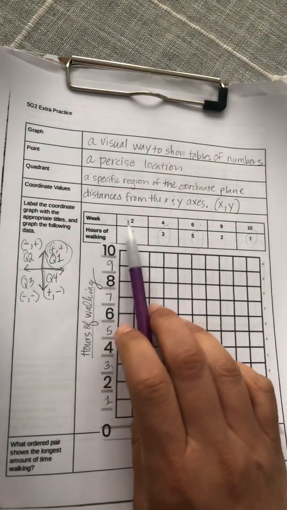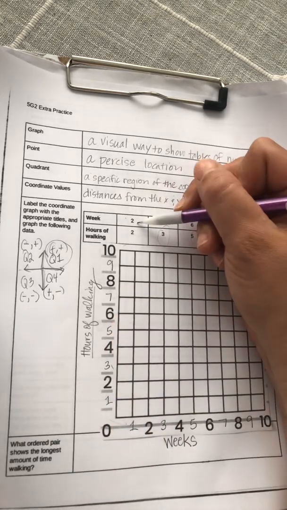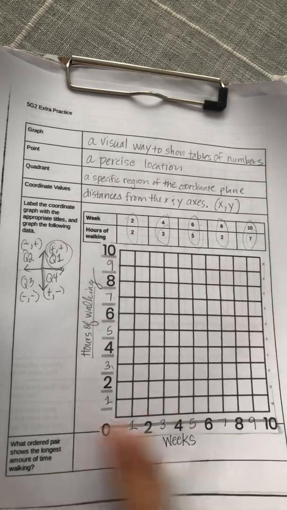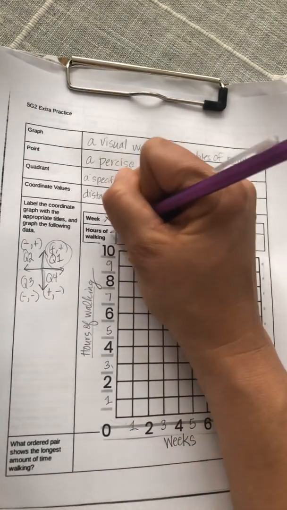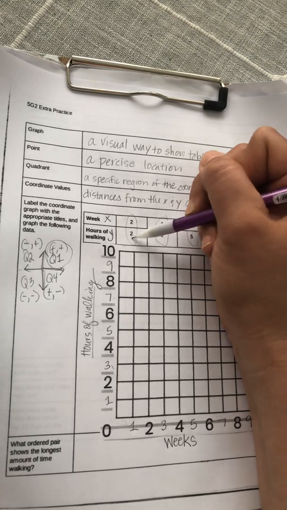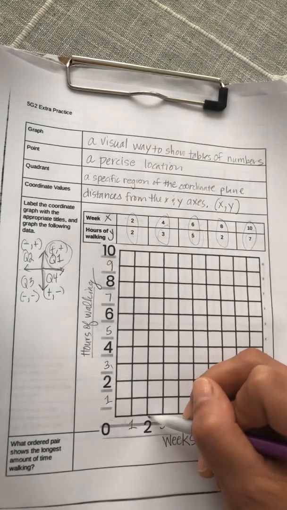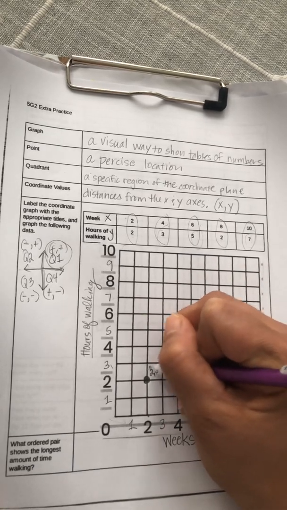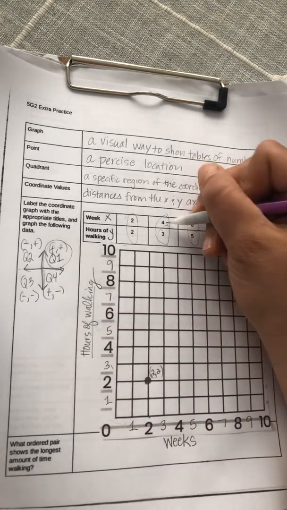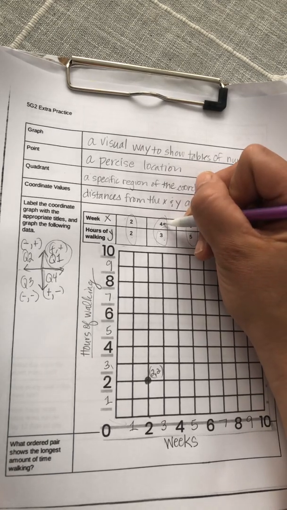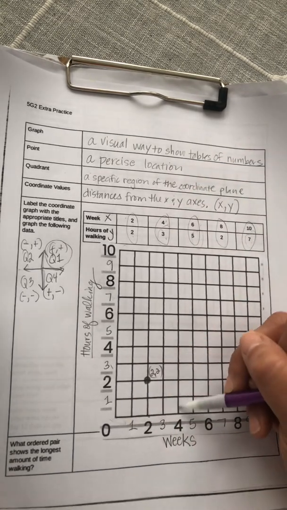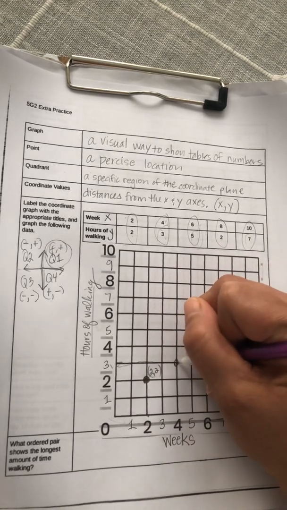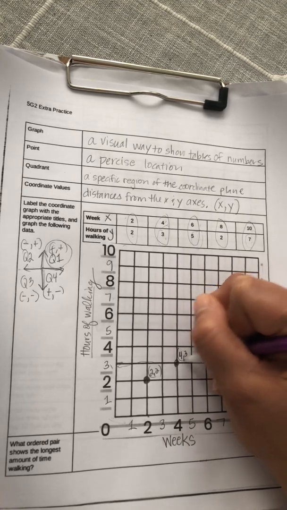All right, so now we're gonna take our coordinates, which are ordered pairs, and I'm gonna label them. So if this is the x-axis, this is the y-axis. So (2, 2), x, y. So I go over 2, up to 2, and there's that point, (2, 2), right? So this next one, this is x, and this is y. So I go over 4, up to 3, and if you look, there's that 3. So there's my point on my coordinate plane.